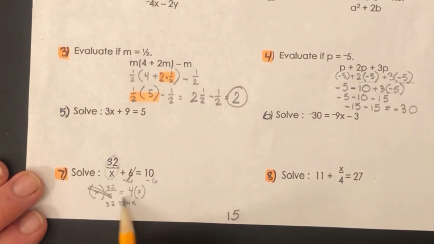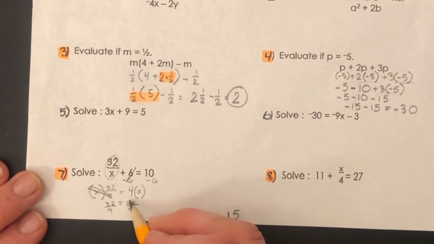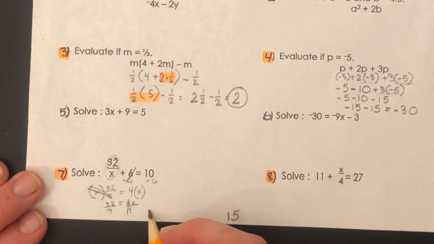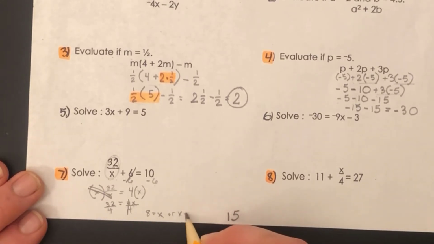Now that we have the whole variable term by itself, we want to get just the variable by itself. So the opposite of times 4 is divide by 4. So we will divide both sides by 4. 32 divided by 4 is 8. So we're left with 8 is x. Or you can write x equals 8.